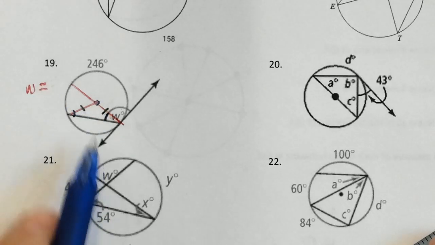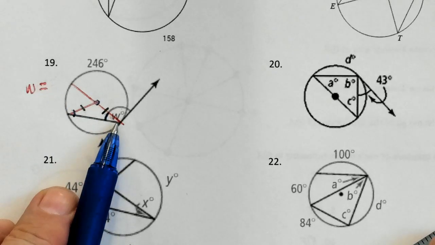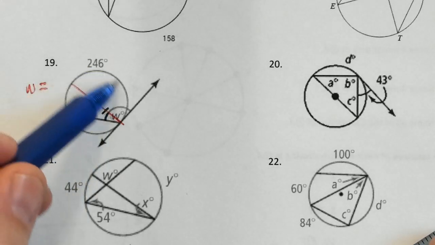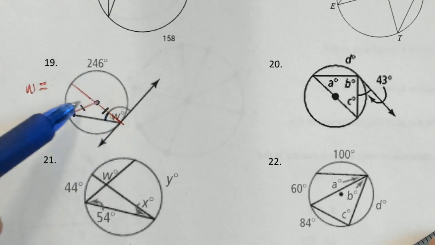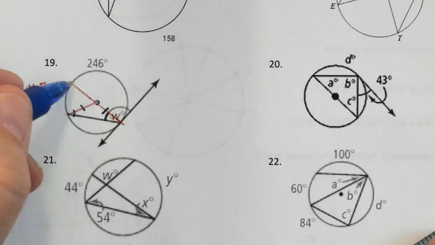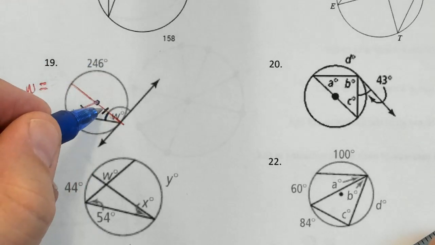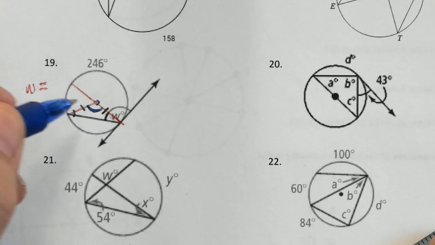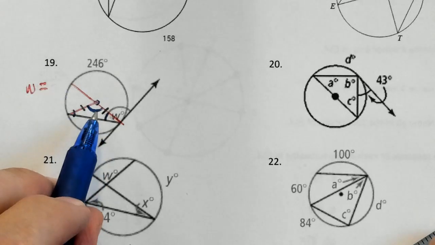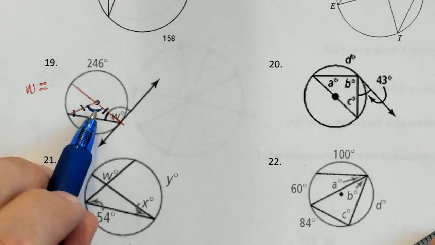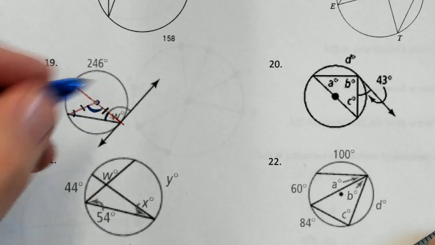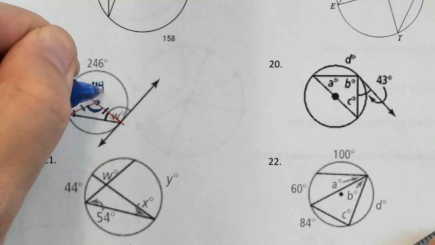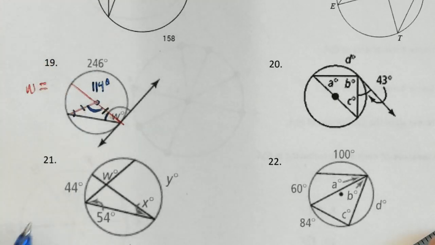And that's going to be part of our angle W. So, because we know that this arc here is made up of a central angle that's 246 degrees, this other angle here that is not made up from that central angle at this point right here is going to be 360 minus 246, which would give us an angle of 114 degrees for this triangle.